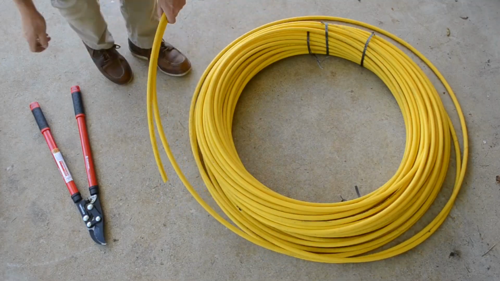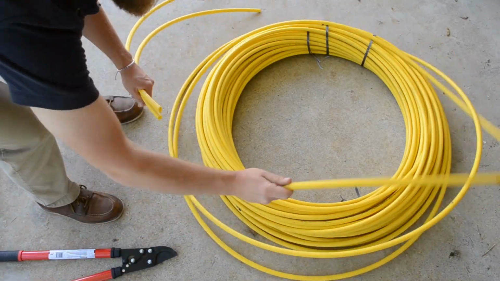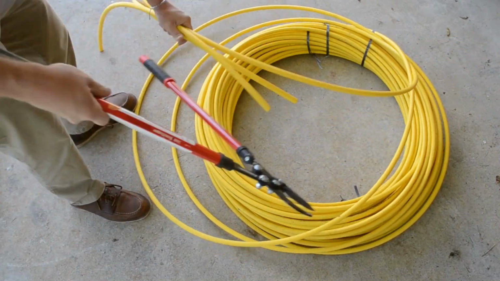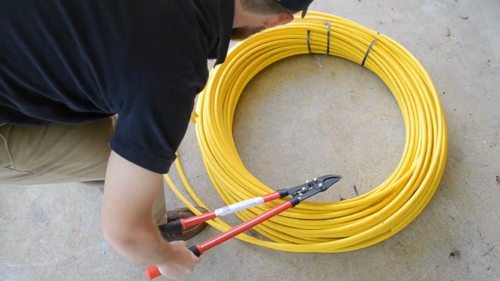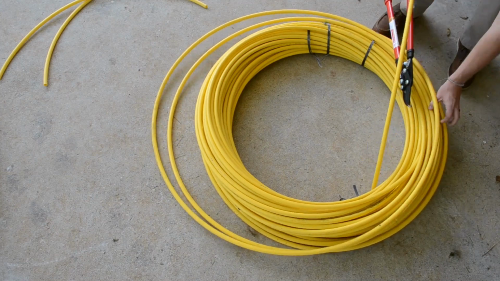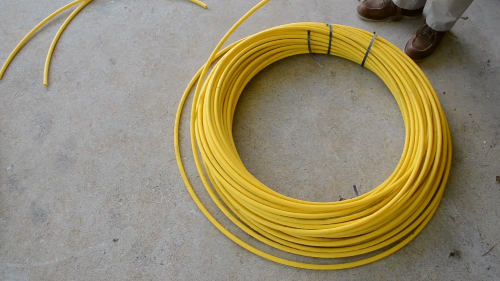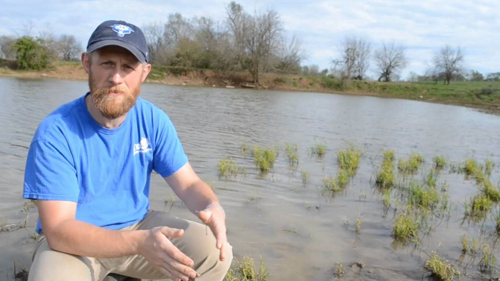The first step to make this is you're going to take your tubing and cut out about 15 pieces that are roughly 3 foot long. You'll see here, I take those pruning shears, those loppers, and cut out my 15 pieces, and after you cut those out, you just set those off to the side.